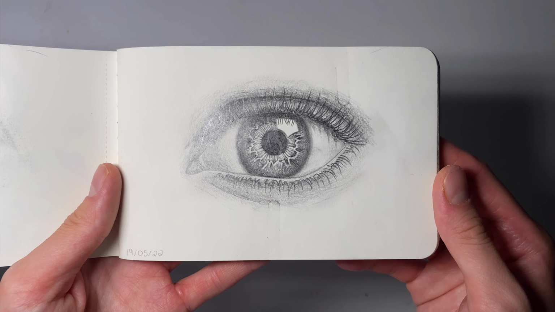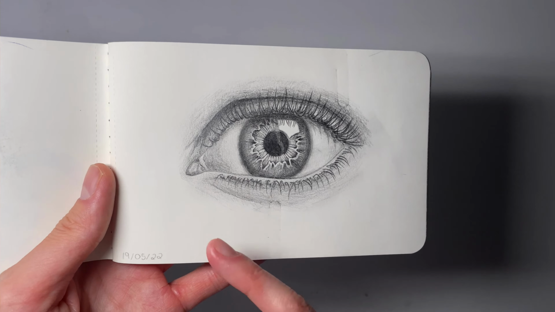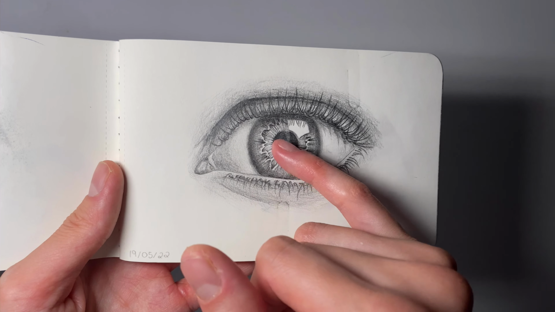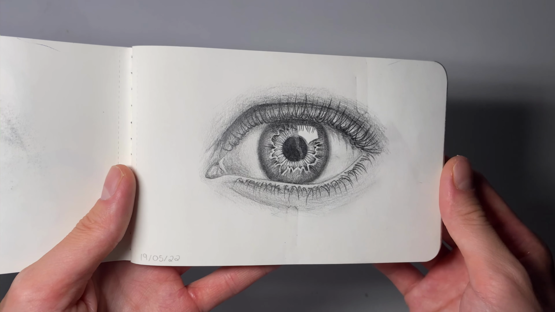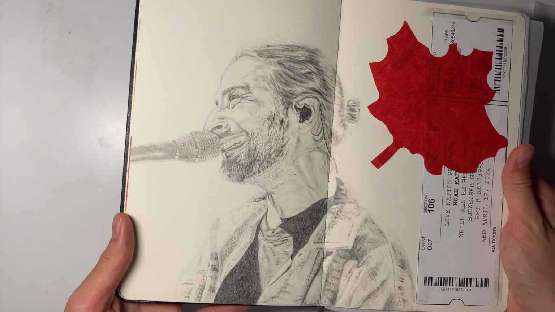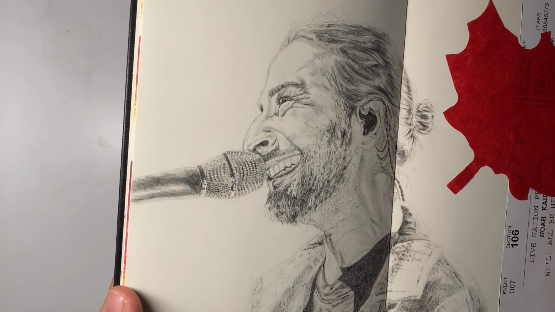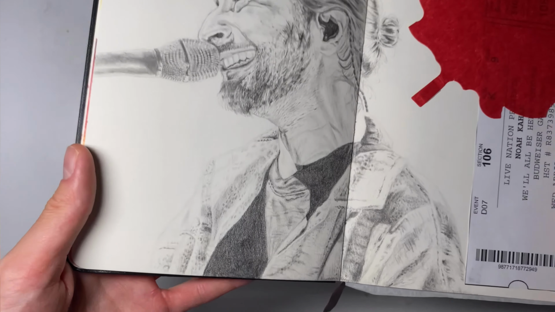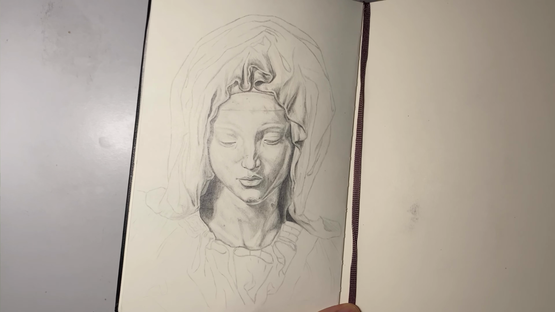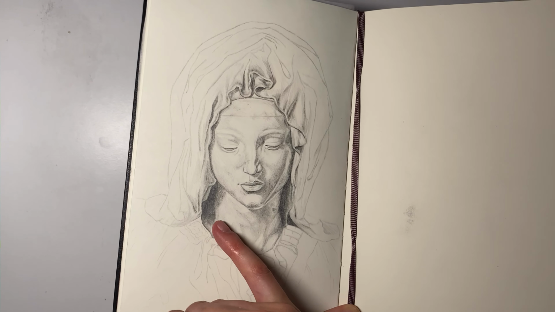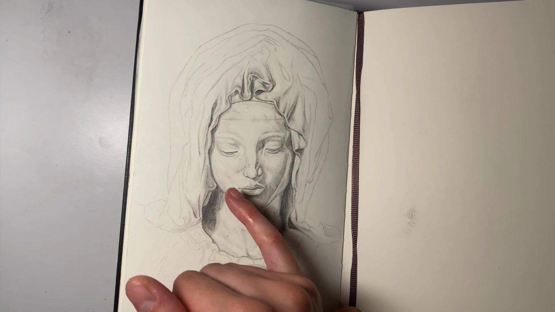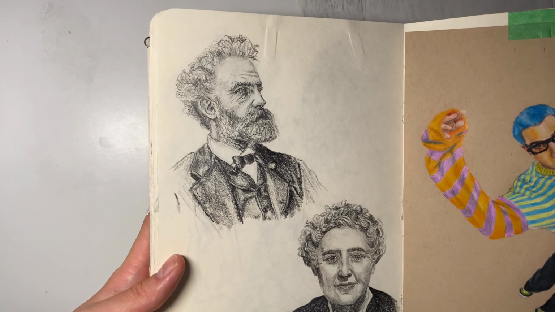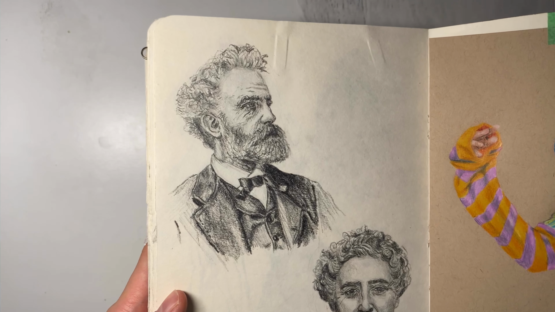Here is an example with graphite. You can see all the different values and shades and the deep contrast in the pupil and the lash line. Here's another example of graphite, and you can see all of the different value ranges that really help create the realistic look. And same with this drawing here. See these dark shadows and these light values. Here's another example with pencil. You can see the range of values that I used in each of these portraits.